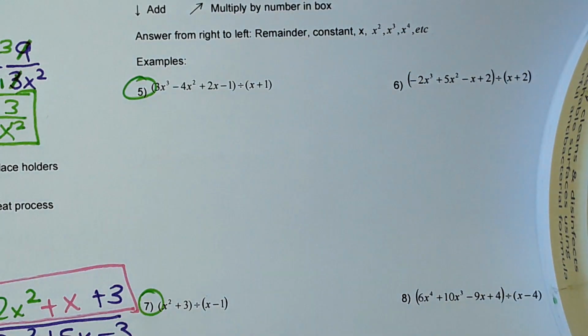Ooh, why is it so blurry? Weird. There it goes. Okay.